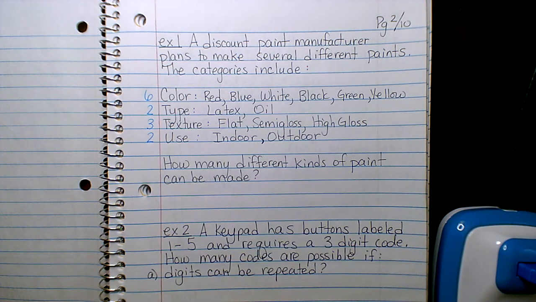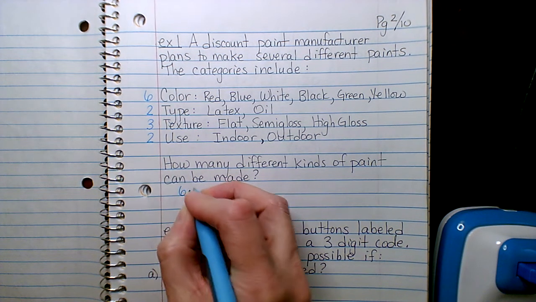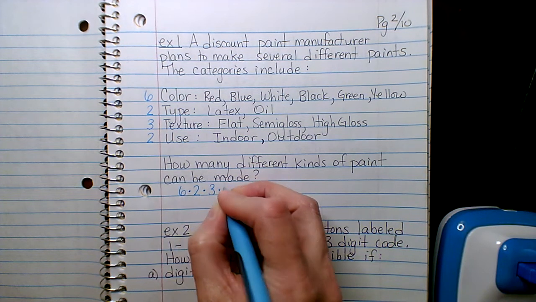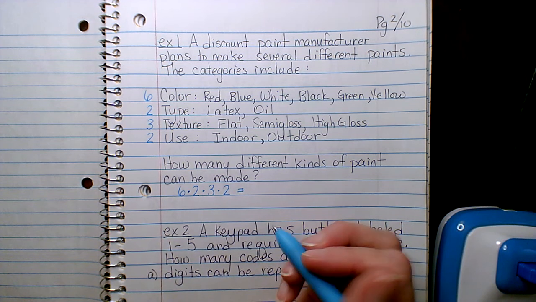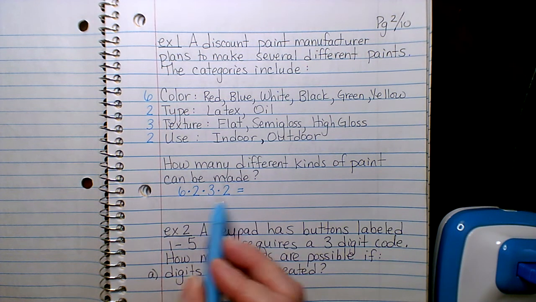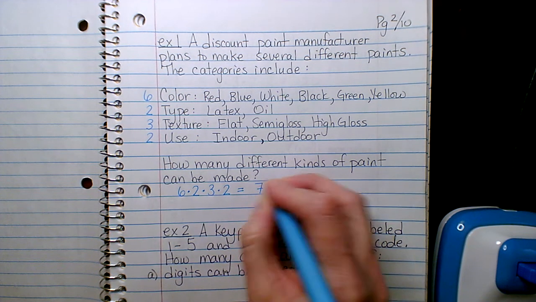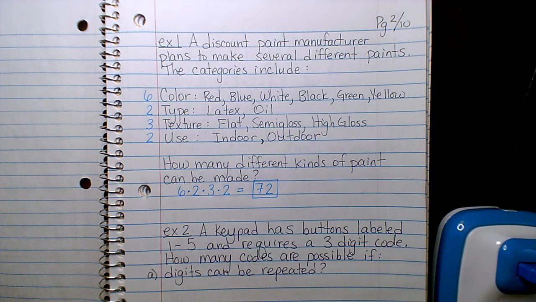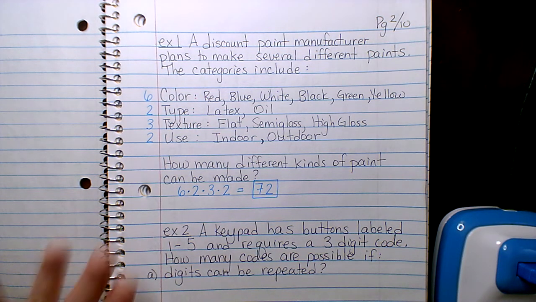So how many different arrangements are there? If you have to pick one from each category, how many different kinds of paints can you make? Well, we're just going to take 6 times 2 times 3 times 2 using that multiplication principle. And let's see, what is that going to be? That's going to be 12 times 6, which is 60, 12, 72. So 72 different arrangements, assuming that you pick one from each category.